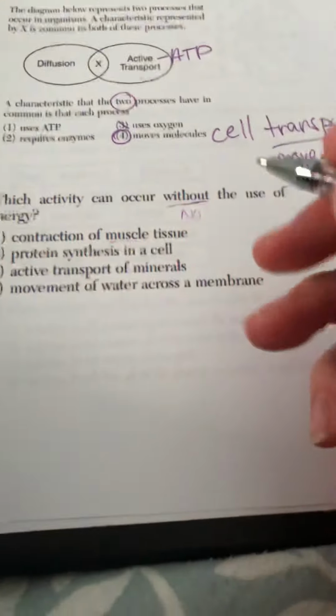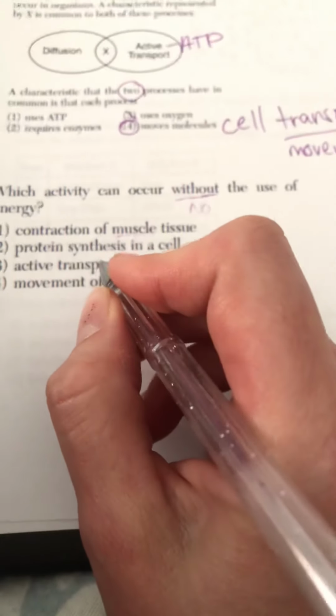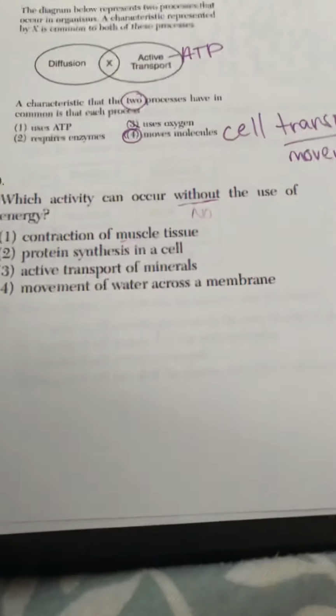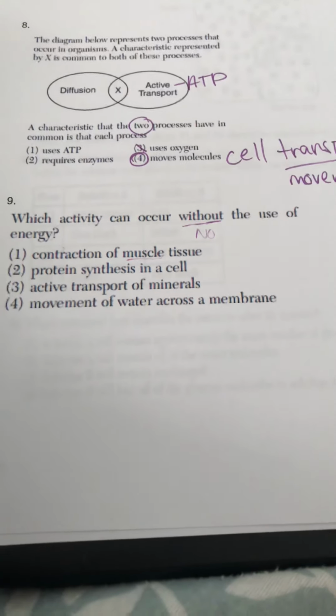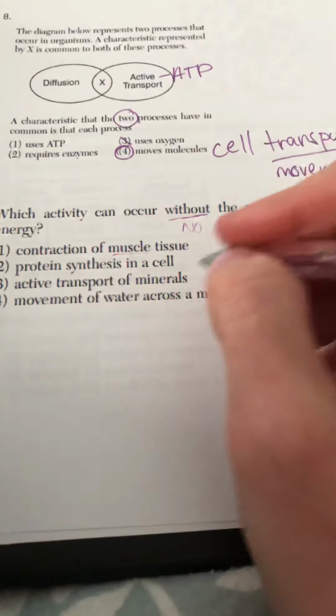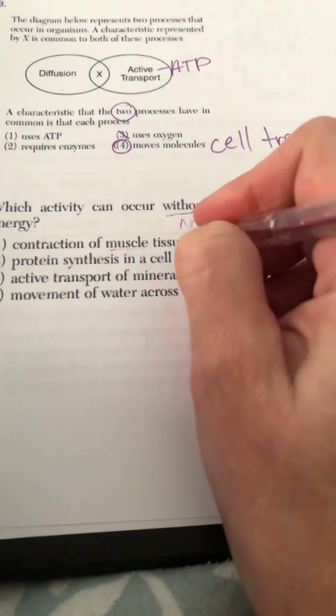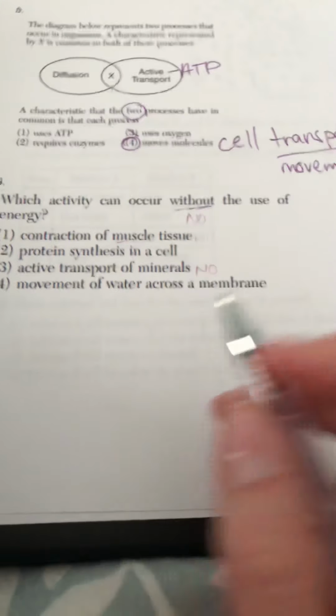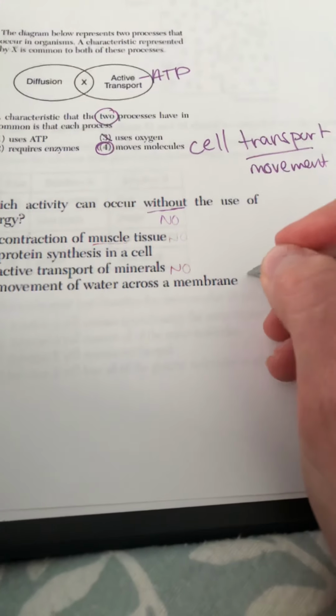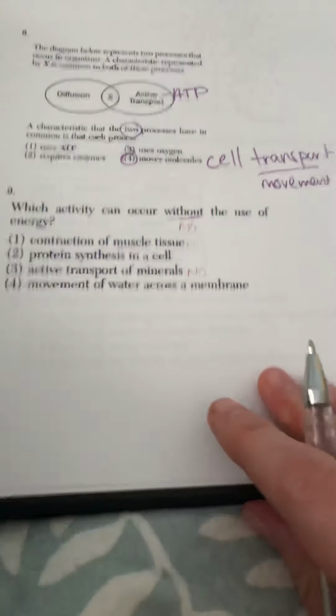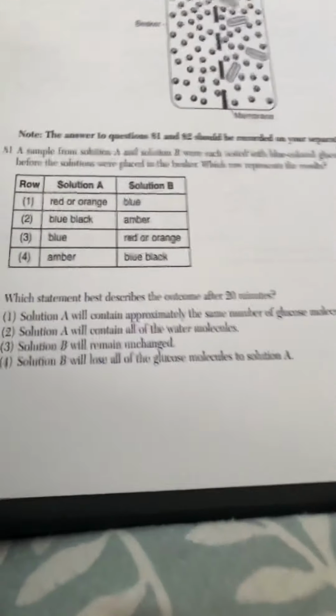Well, muscles require energy. Protein synthesis in a cell? Maybe. Active transport? Definitely not. That requires energy. Movement of water? Wait a second. I saw that in the egg experiment. Choice 4 is correct. Please flip the page.